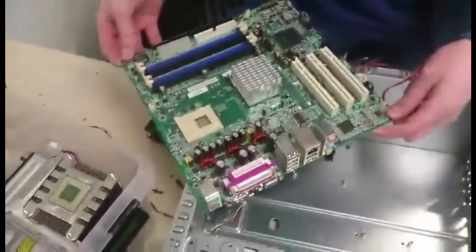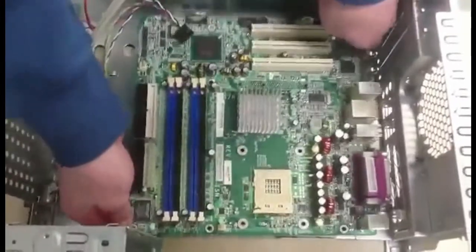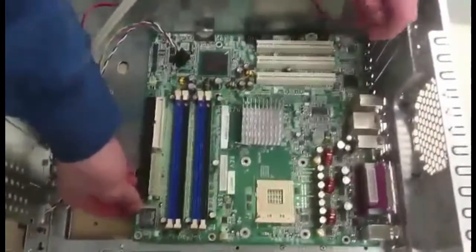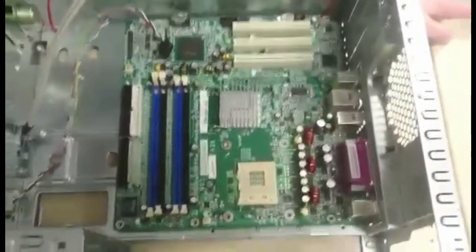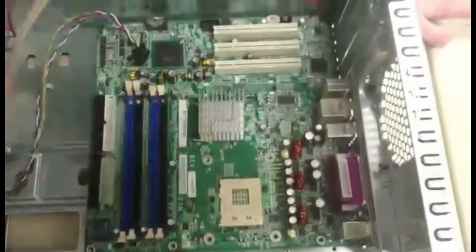You place the motherboard inside the case, make sure that the output ports are in the correct position, and then make sure the motherboard has been attached in the proper way, screwing it to the cabinet.